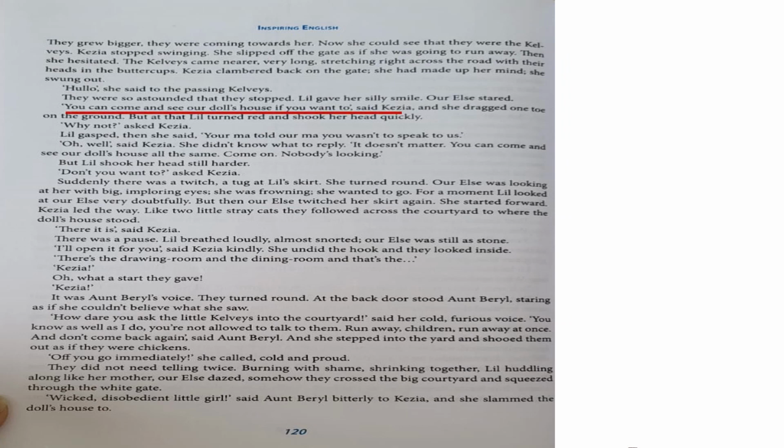Okay. Then Kezia invites these Kelveys to come and see the doll's house. "You can come and see our doll's house if you want to," said Kezia. But they were hesitant. Finally, she convinces them and they enter the dollhouse.